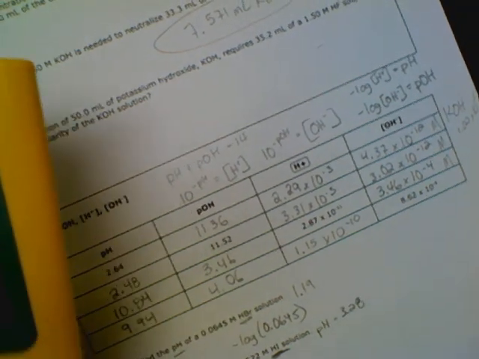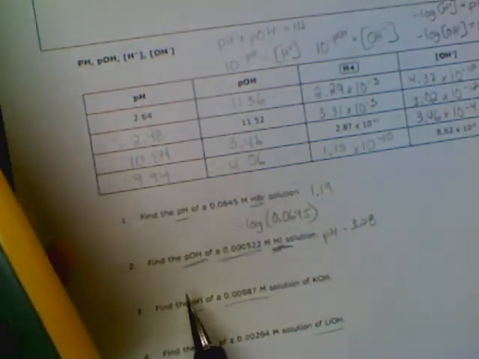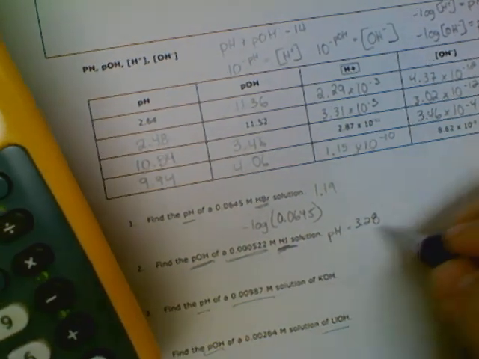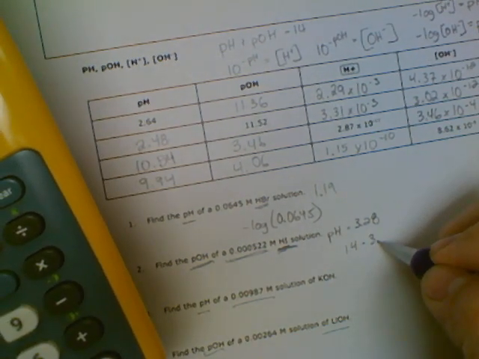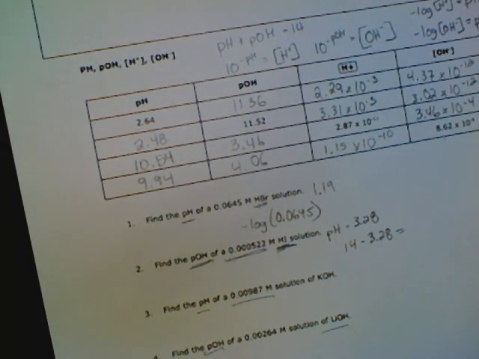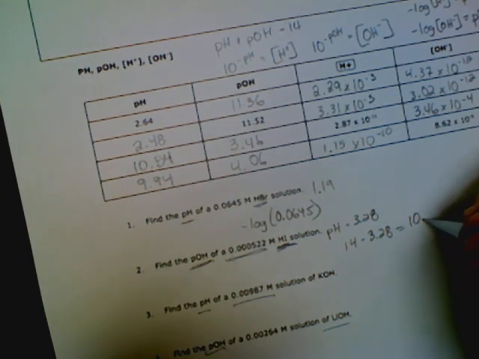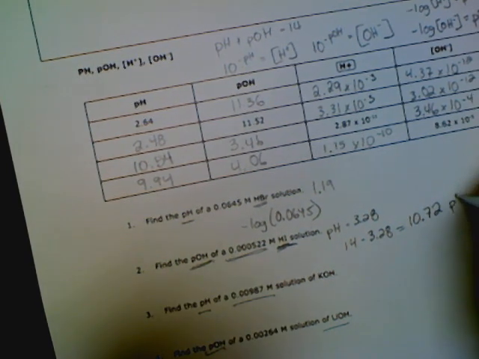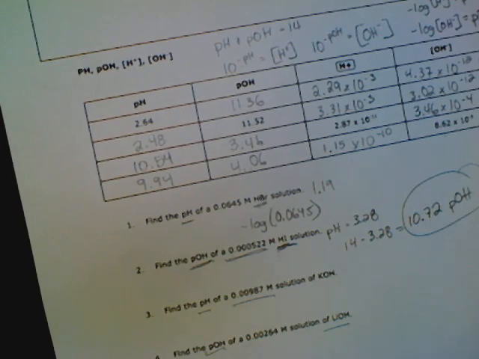But that's not what they're asking. They want a pOH. So 14 minus 3.28 equals 10.72. 10.72, that is our pOH. Circle that answer.